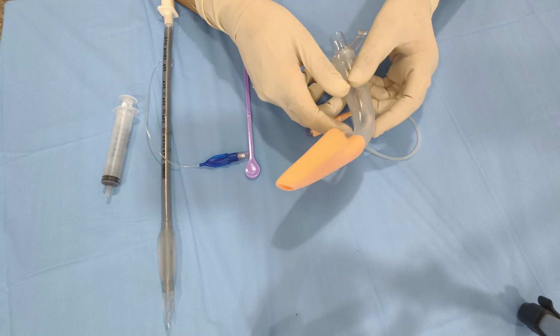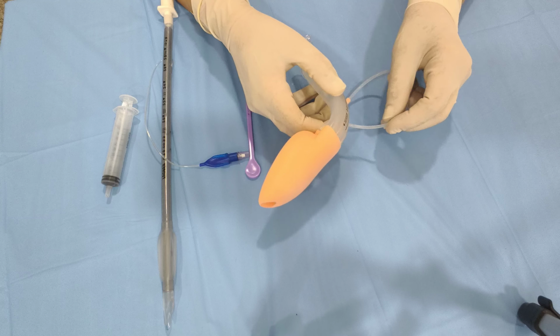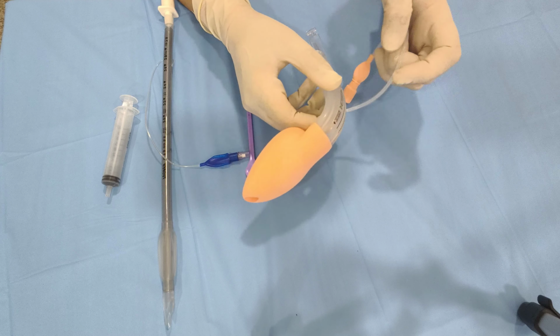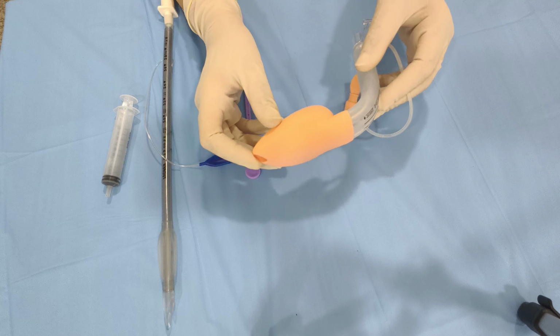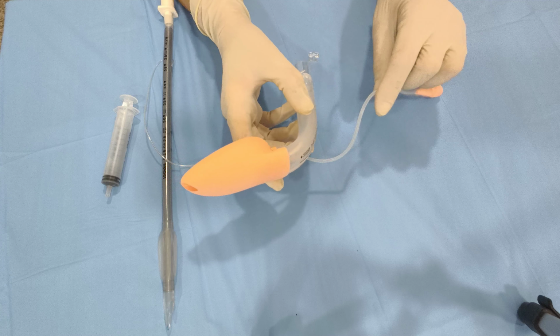Everyone, in this video we will discuss about BlockBuster. BlockBuster is an advanced second generation supraglottic airway device. It serves as a dual purpose tool, a reliable ventilation mask and as a conduit for blind endotracheal intubation. Now what are the components of the BlockBuster?